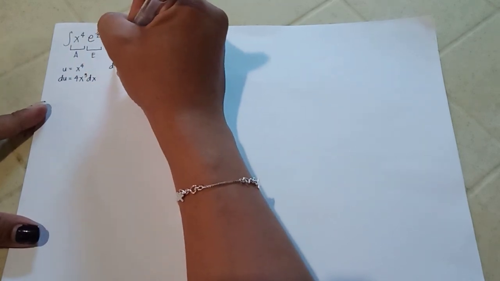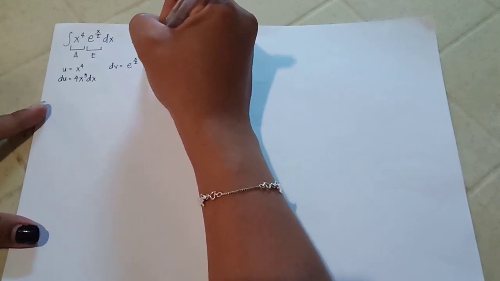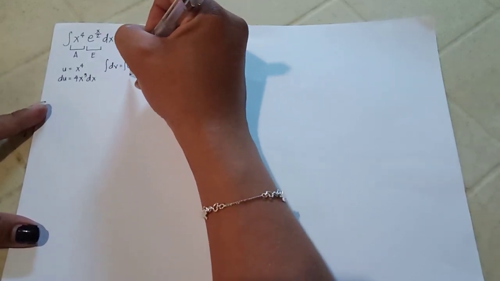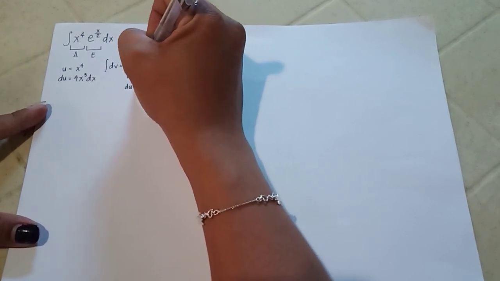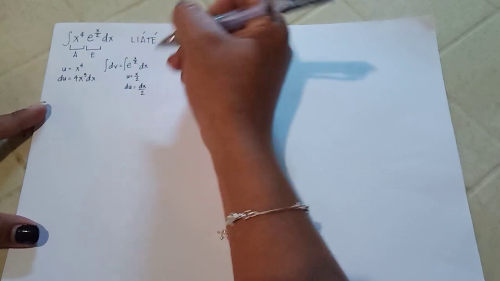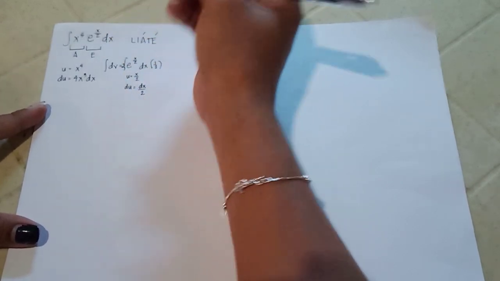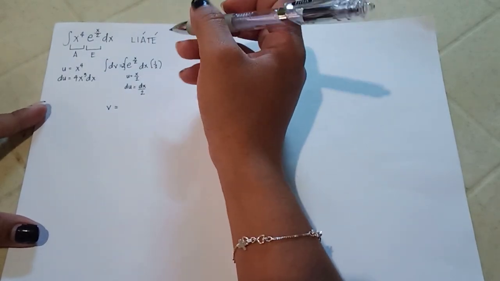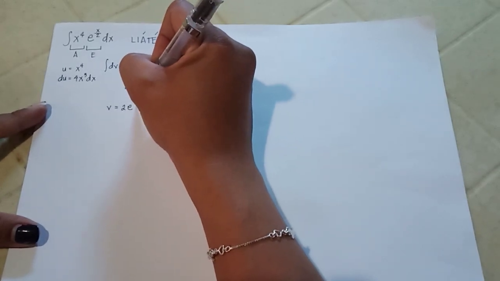Then set your dv as e raised to x over 2 dx. Then integrating both sides, you will have to set your u as x over 2. Then your du will be dx over 2. So you'll just have to insert 1/2 balanced by 2. So your v now is 2 e raised to x over 2.